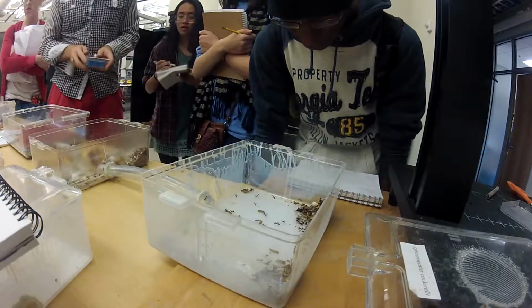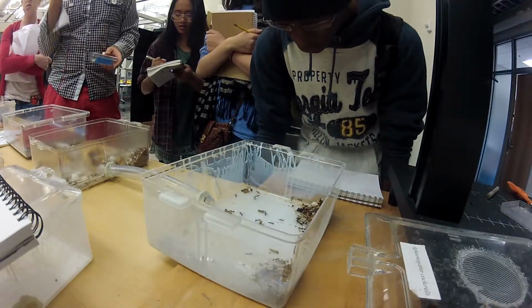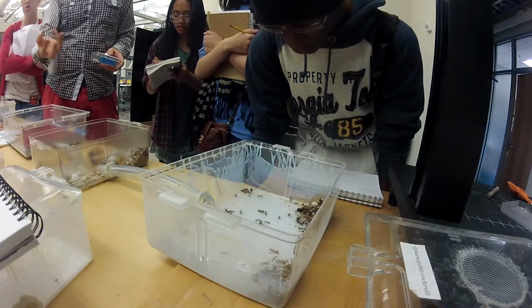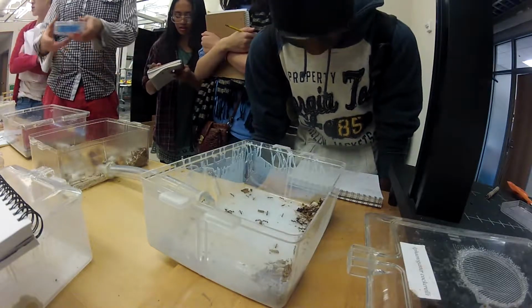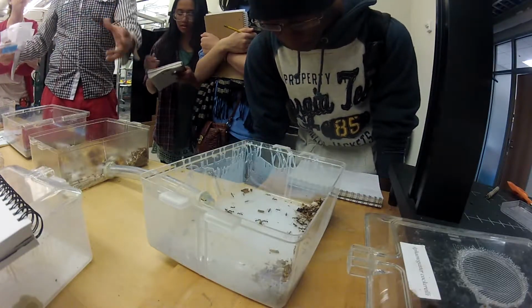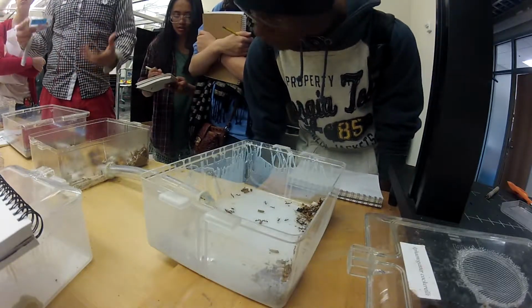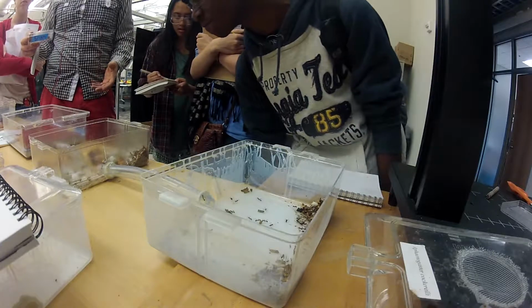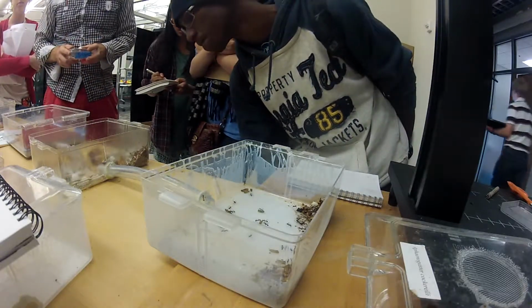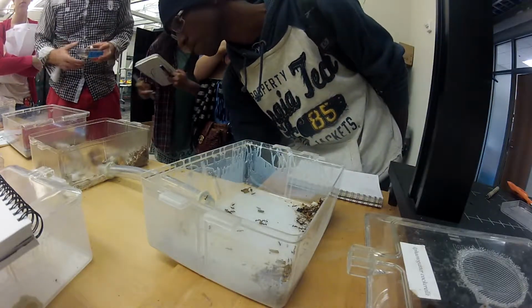Personally, these are easier to work with because they're bigger, but they also take up more space. Some labs have like 100 of these Pteronothorax ants, all stacked up. It's very easy to take care of them. But it depends who you're looking for.